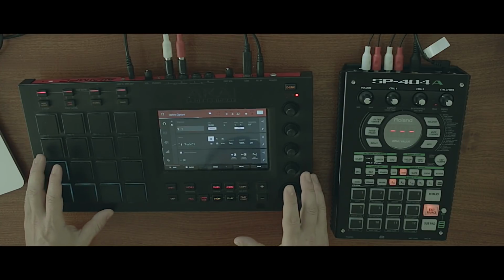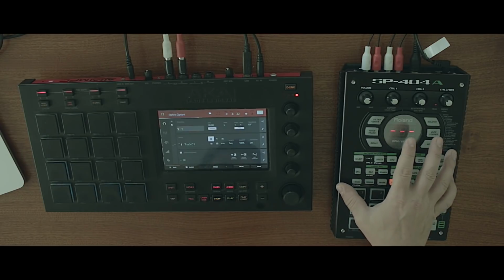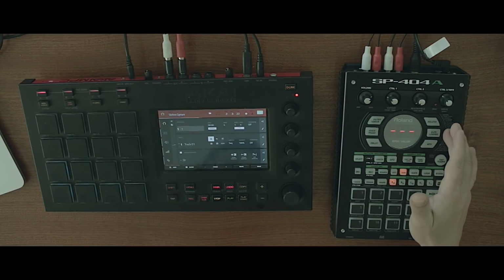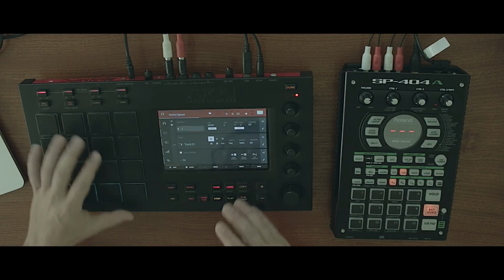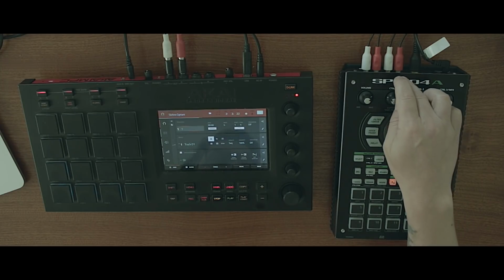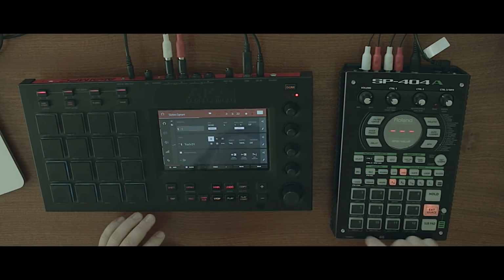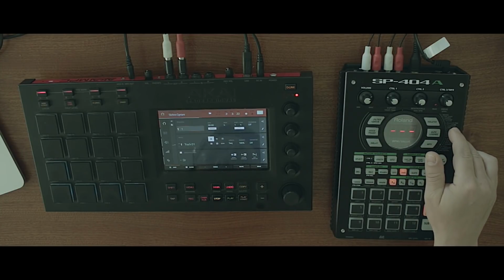So the first thing that comes into mind straight away is to use the MPC as a sequencer and take advantage of the effects from the SP. Obviously, the effects that come inside the SP are the thing that really makes the machine shine. So I have a beat running here on the MPC. I have my outputs going into the inputs of the SP, and then the outputs are going into my audio interface, which is connected to my MPC Touch. And I'm resampling everything through the SP, so taking advantage of the effects built into the SP.